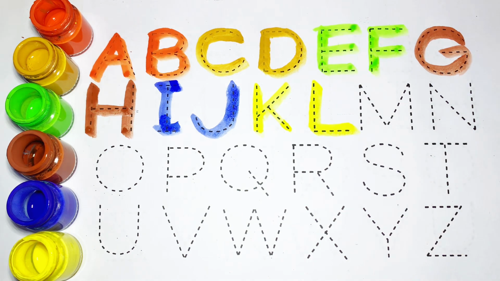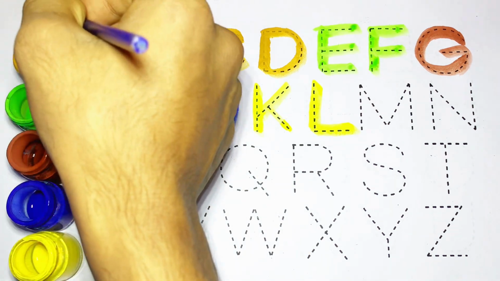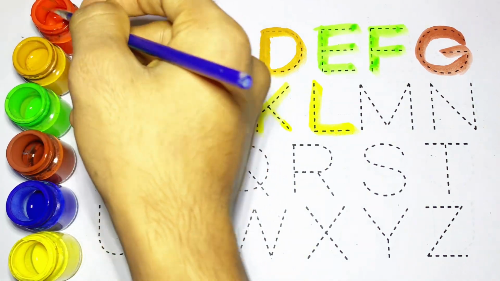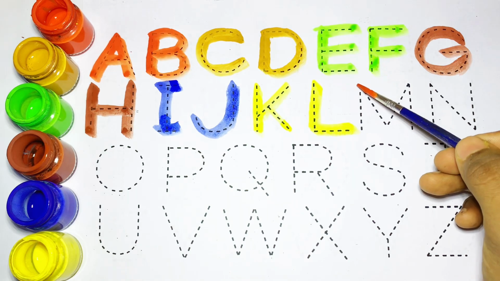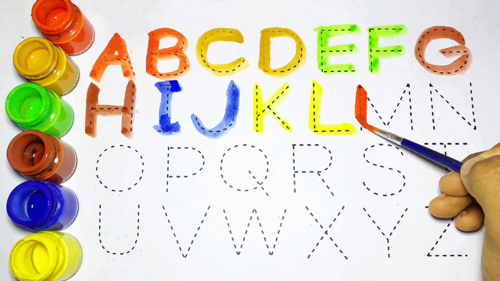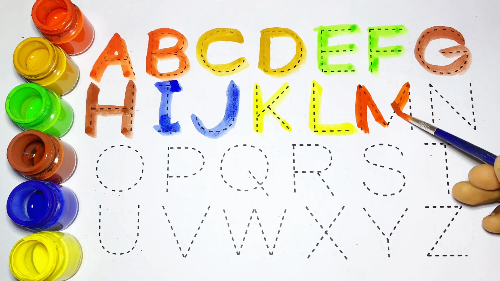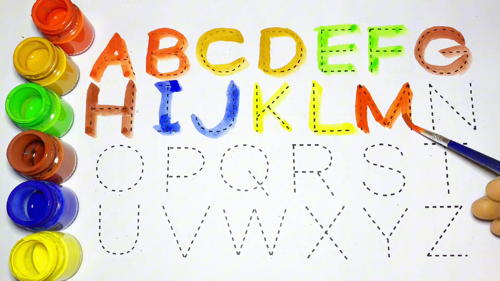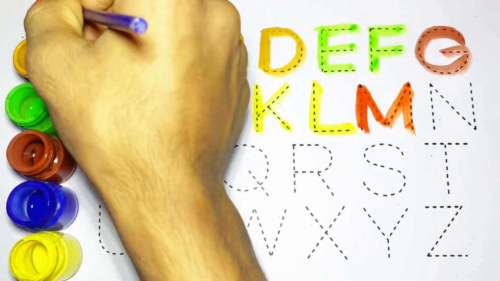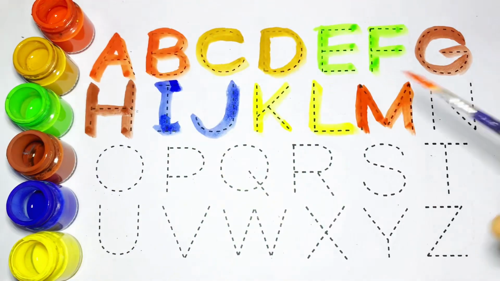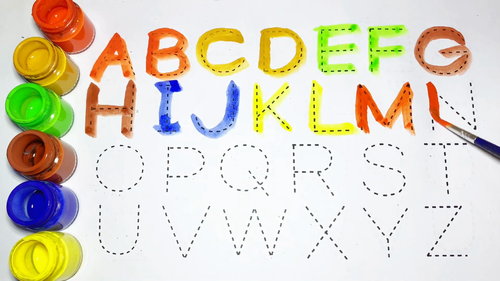Kids, now draw M. M for moon. The alphabets of M. And use red color. The alphabets of M. Kids, again use red color and draw N. N for nose, N for nest.